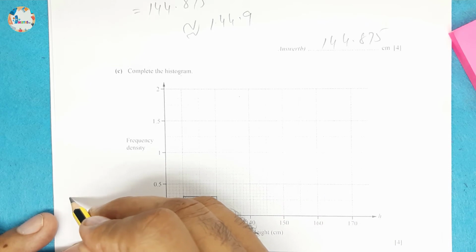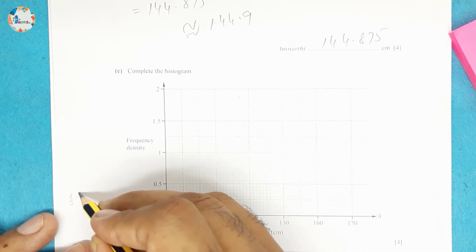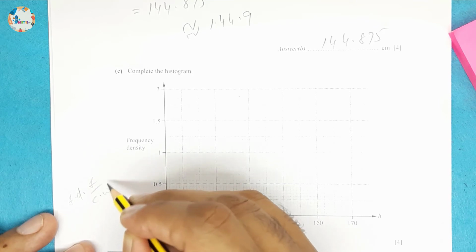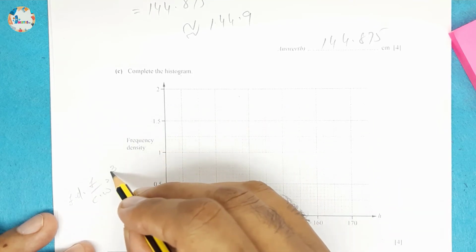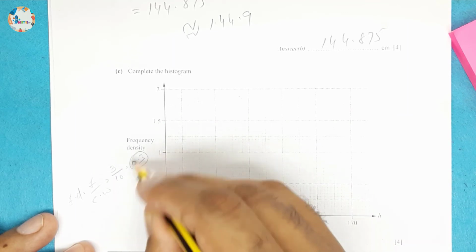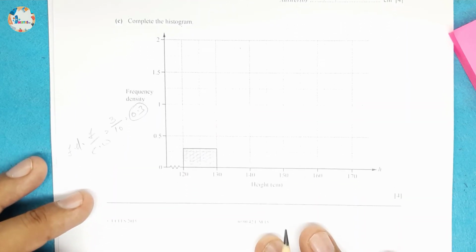So frequency density is equal to frequency divided by class width. So frequency is 3, so 3 divided by class width, which is 10, so 0.3. This is how they have calculated over here.